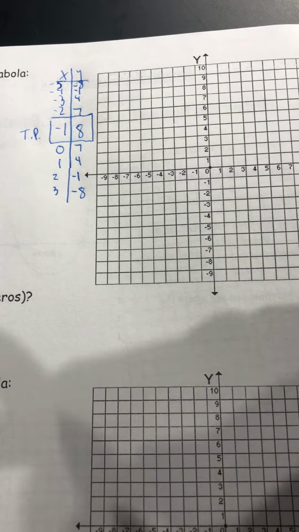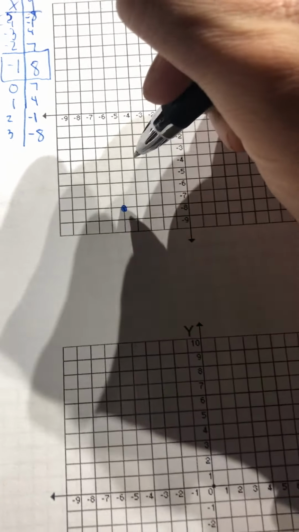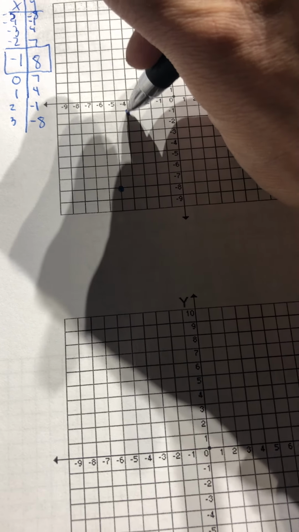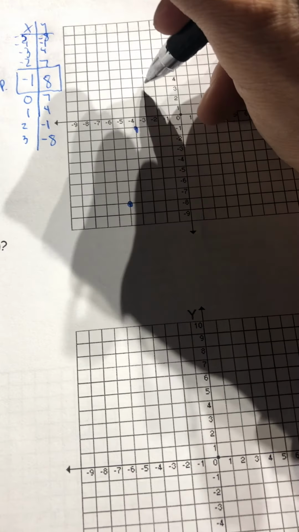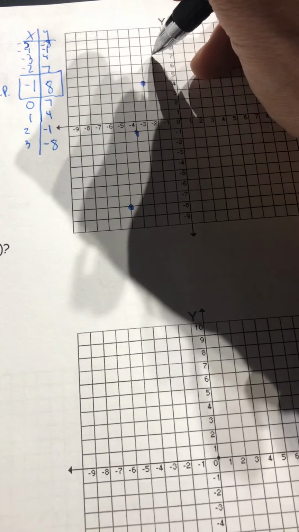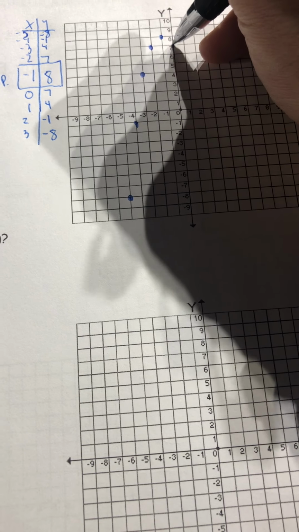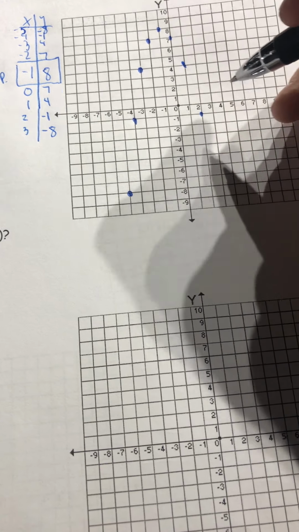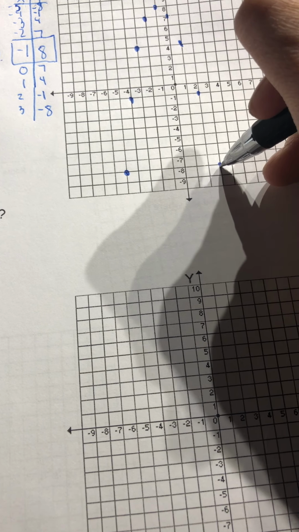So we have negative 5, negative 8. We then have negative 4, negative 1. We have negative 3, 4. We have negative 2, 7. Negative 1, 8. And then obviously it just repeats over the axis of symmetry. The last point that will fit will be 3, negative 8.